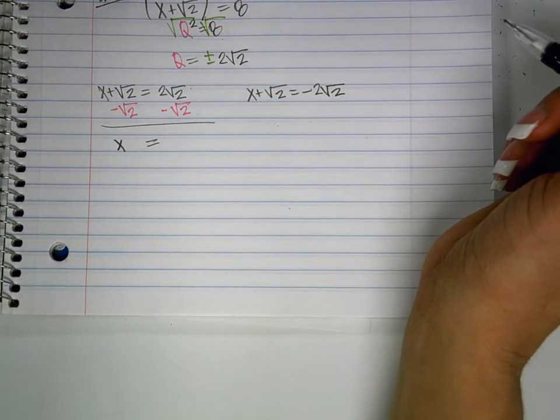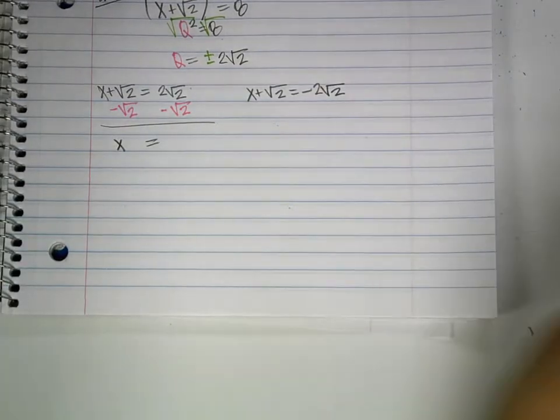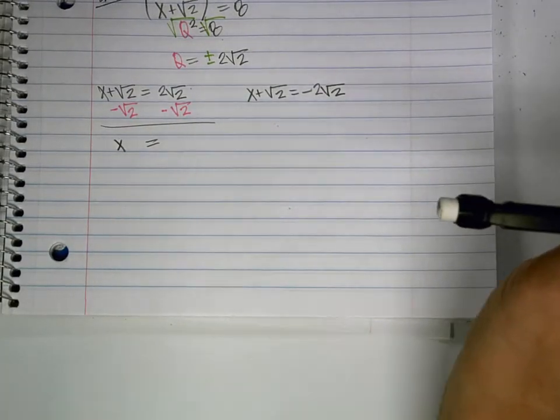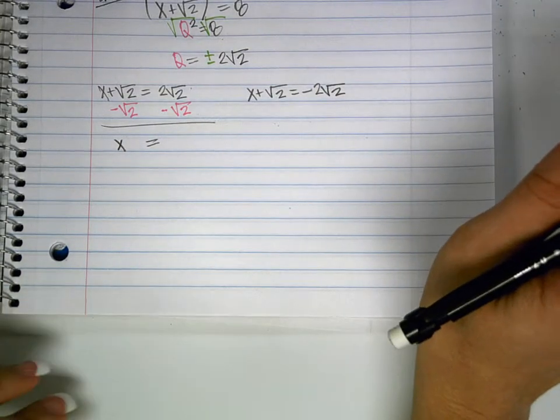Travis is not here. 2 root 2 minus root 2. I don't know who that person is. Sarah, what do you think you got with 2 root 2 minus root 2?